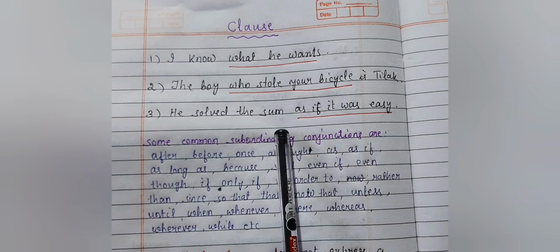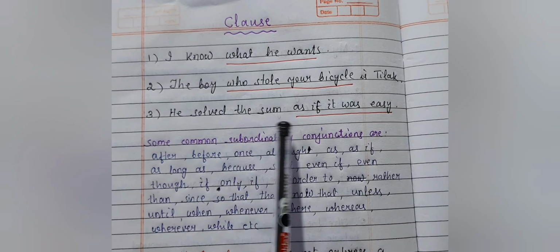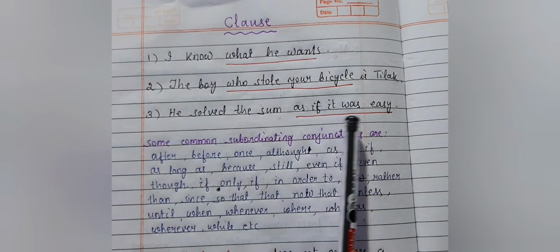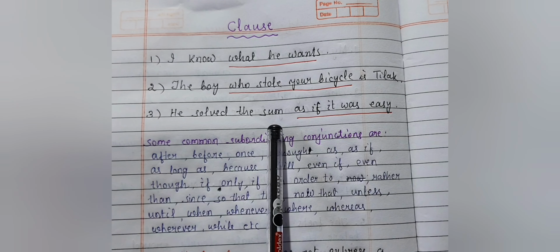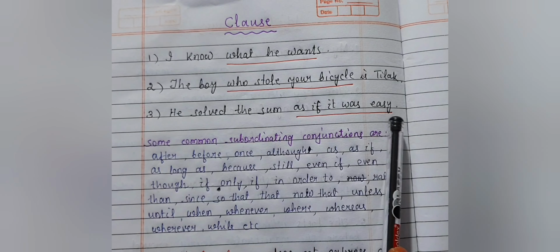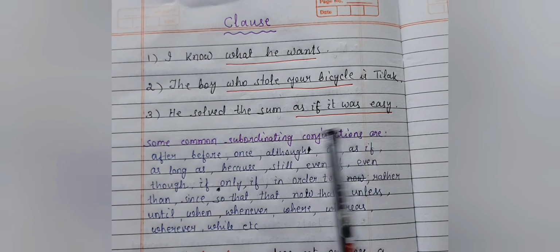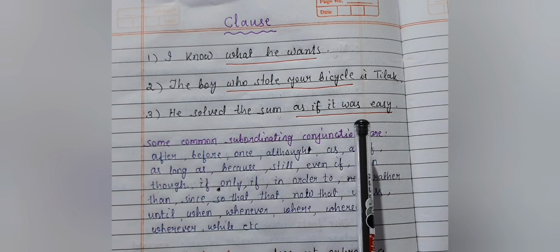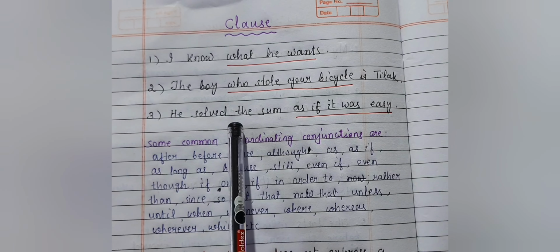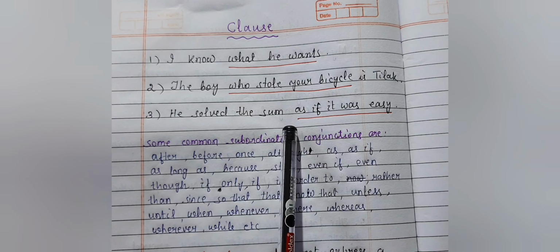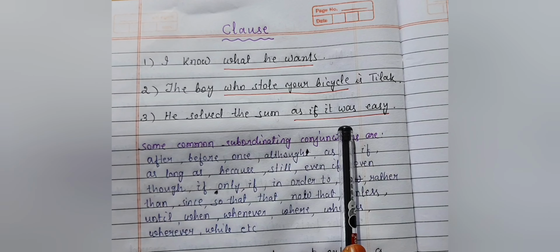He solved the sum as if it was easy. "He solved the sum" has complete thought, complete sense. "As if it was easy" has no complete thought. To get the complete thought, this clause depends on the first clause, "he solved the sum." So it is called a dependent clause.